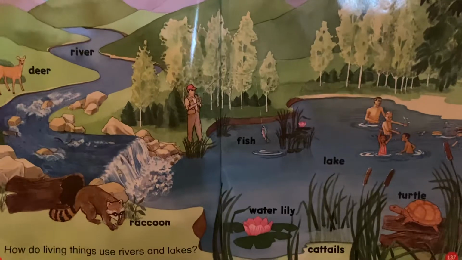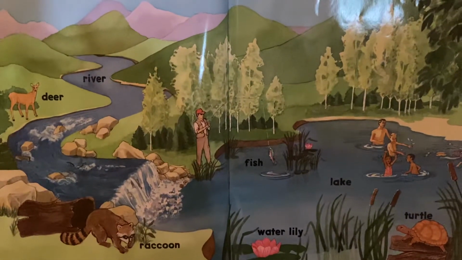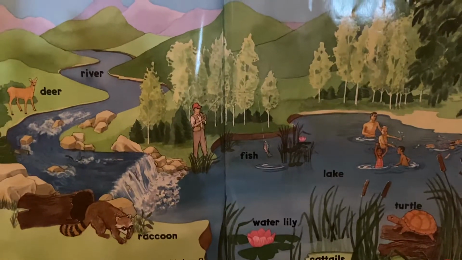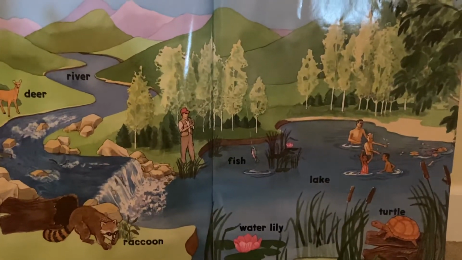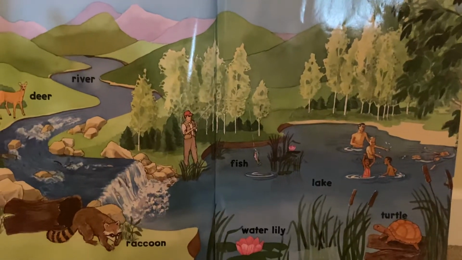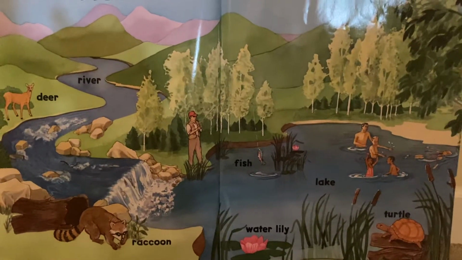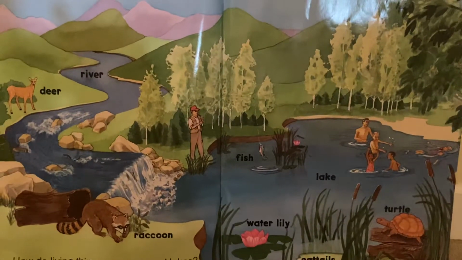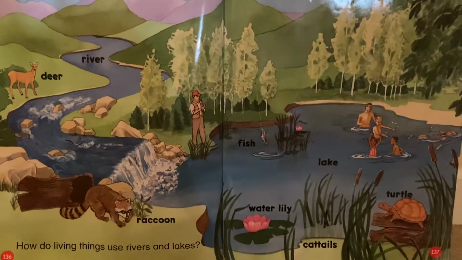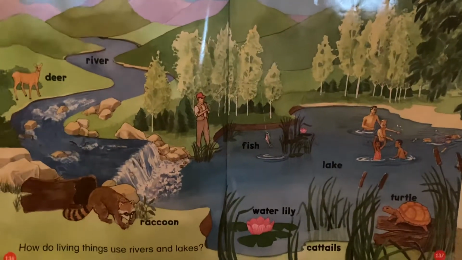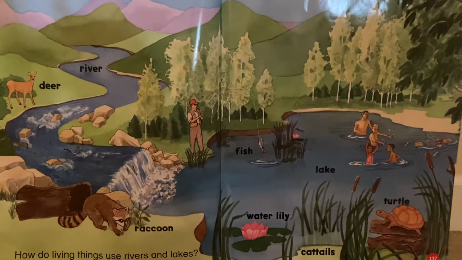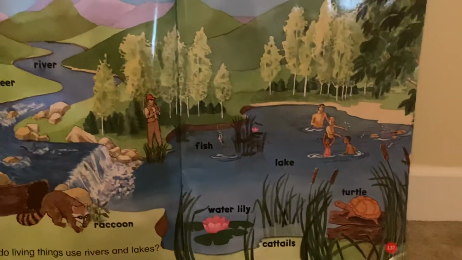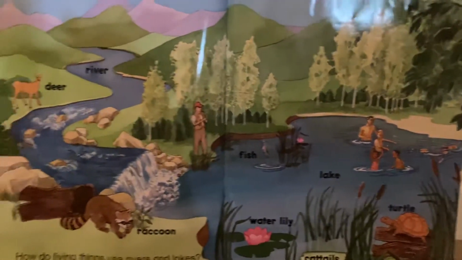Because they are so important, we want to take care of the rivers and the lakes. I know we have talked about this with our Earth Day lesson, but some ways we can help take care of the rivers and the lakes are we really should not litter, throw anything into the lakes or the rivers, pollute them, or even disturb the animal homes around them. This will allow us and the animals and the plants to continuously use these bodies of water for their natural resources.